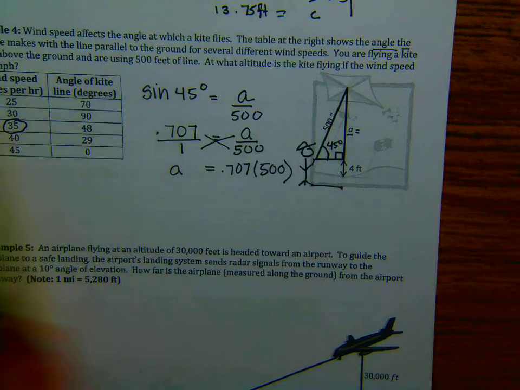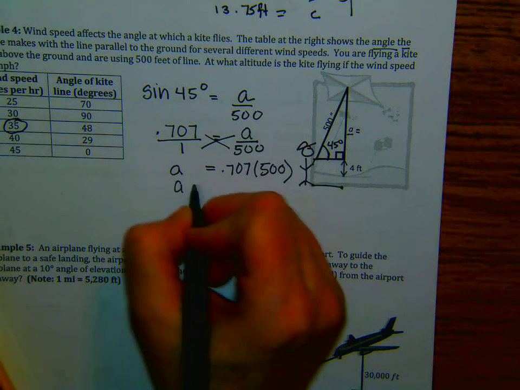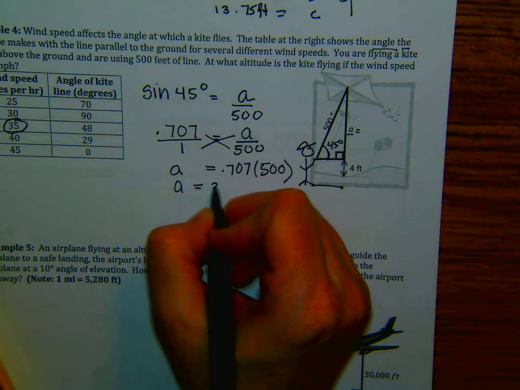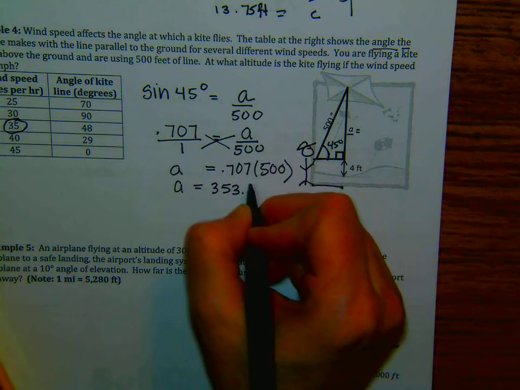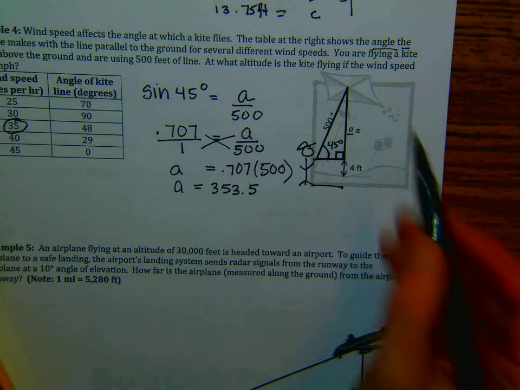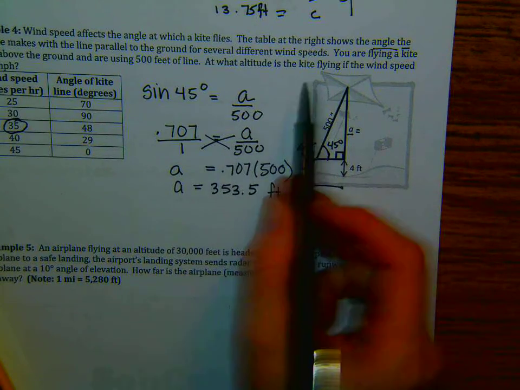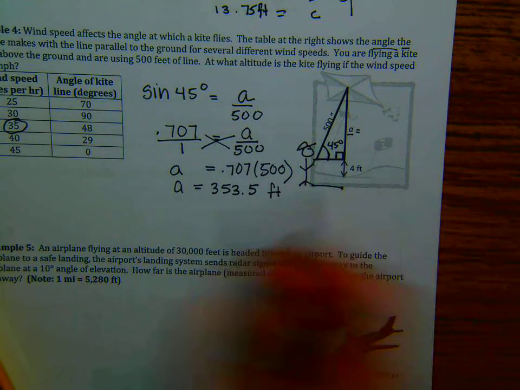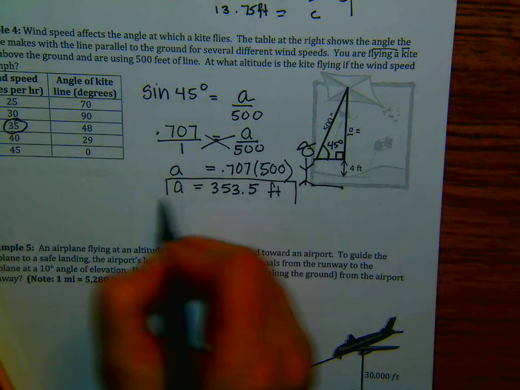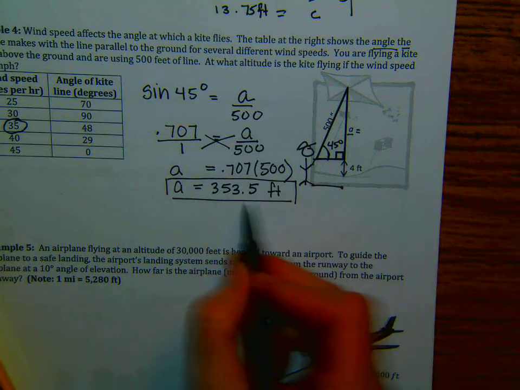A is then equal to 353.5, and what units are we at? We're at feet, right? Feet. Okay, so at what altitude is the kite flying? If the wind speed is 35, the kite is flying at an altitude of 353.5 feet. All right, let's go on to the next problem.